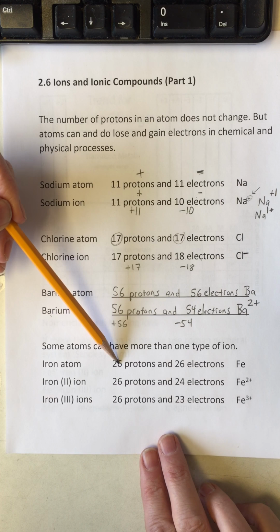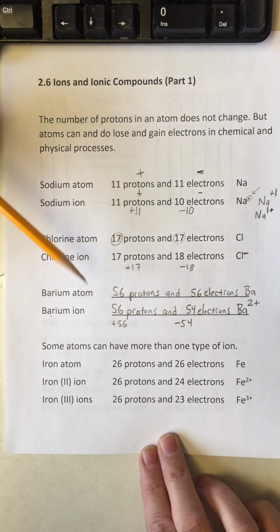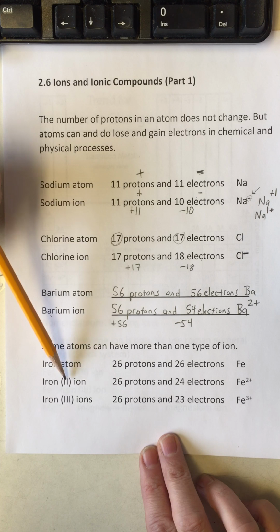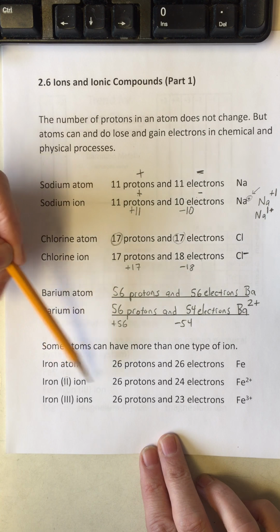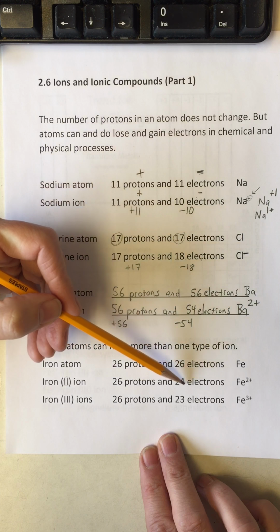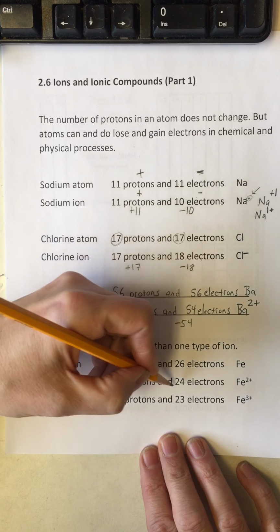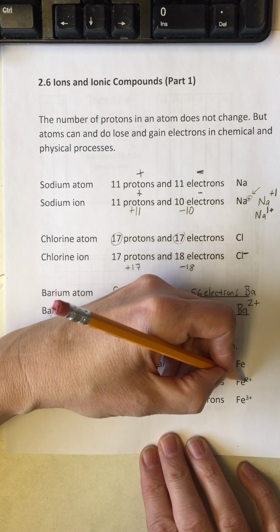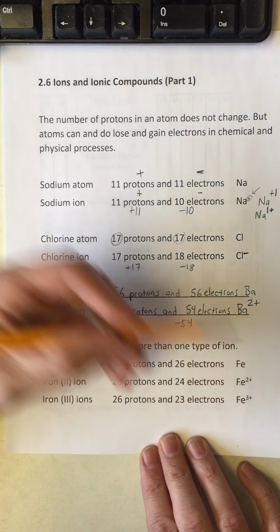Iron has 26 protons, atomic number is 26, 26 electrons as an atom, Fe. The iron 2, now see this Roman numeral 2 here. The iron 2 ion has 26 protons and 24 electrons. So plus 26, negative 24, a net of plus 2 or 2 plus. So we would write the symbol as Fe 2 plus.